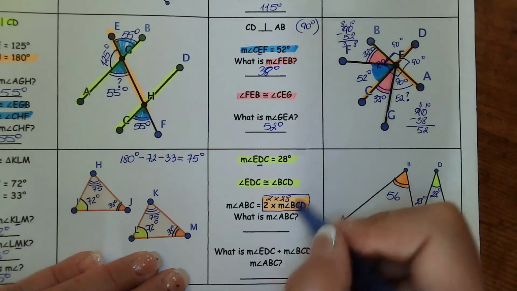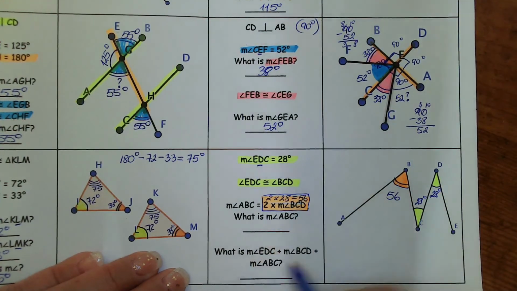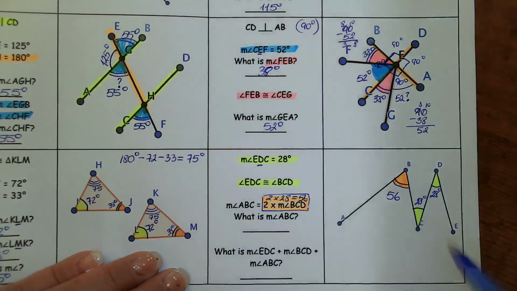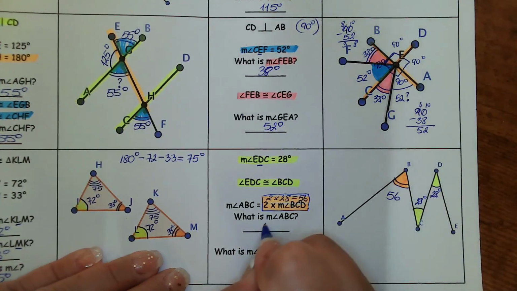So this one, 56 here. What is the measure of ABC? ABC is 56 degrees.